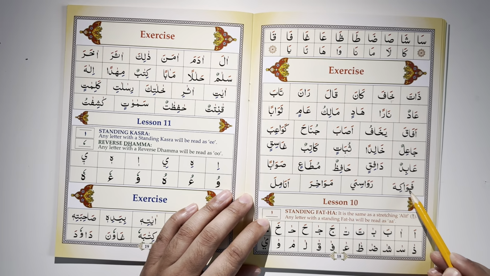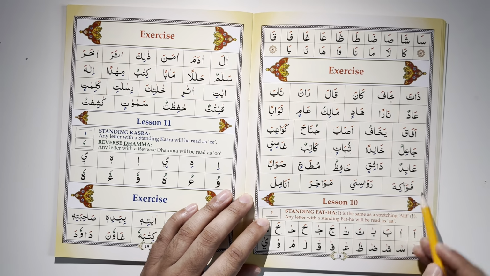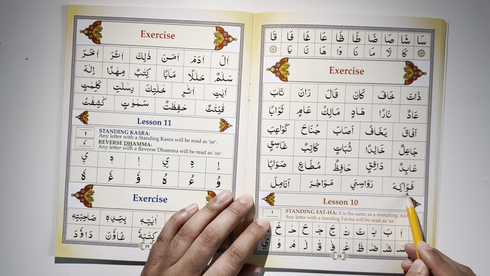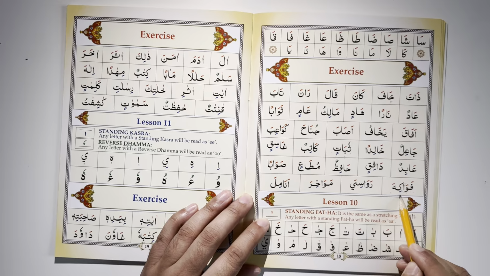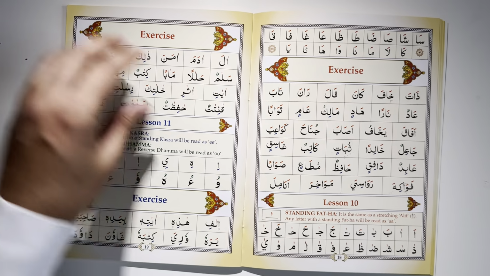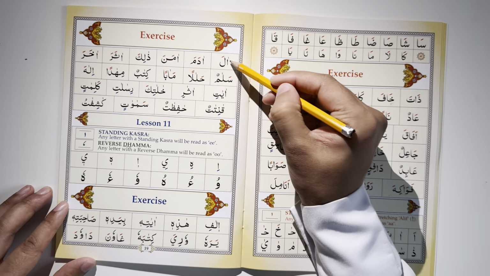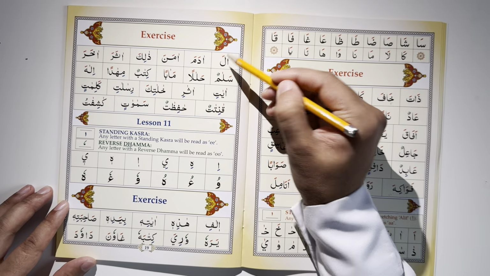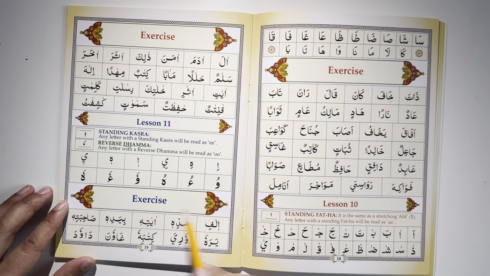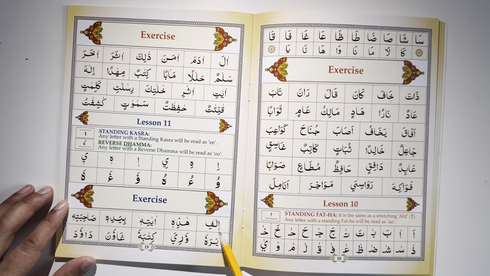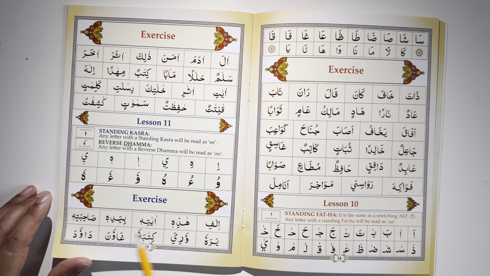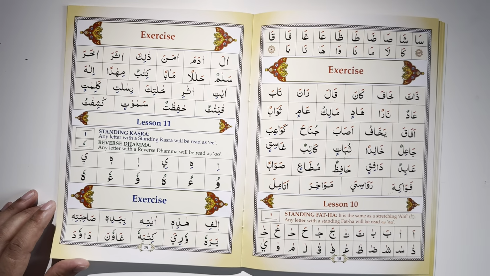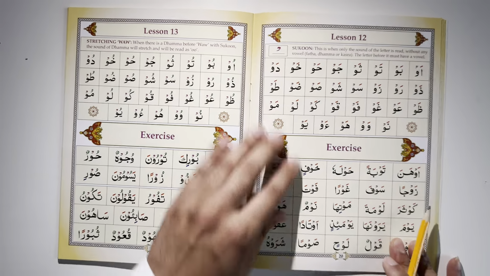Let's say here. So the only stretched letter is the waw. The rest of them should be quick. Fa, wa, ki, ha, ki, ha. Like this. Okay, and here again the stretching rules. So the standing fatha is stretched. Ala. Here the standing kasra is stretched. And the reverse dhamma is stretched. Ilafi. So making sure that they only stretch the stretching letters, and the letters that are not stretched, they do not stretch them. Let's move on.